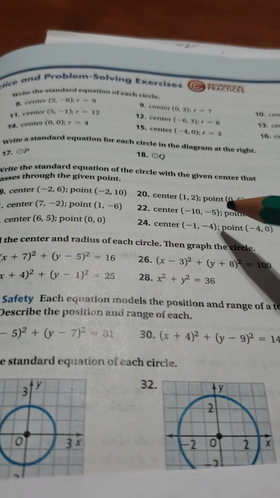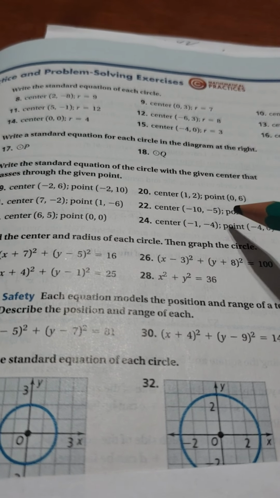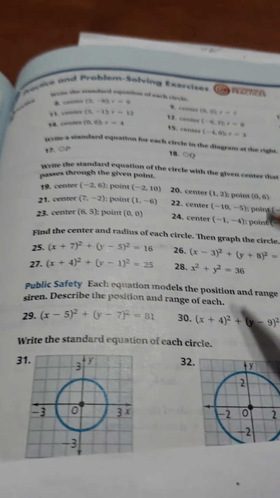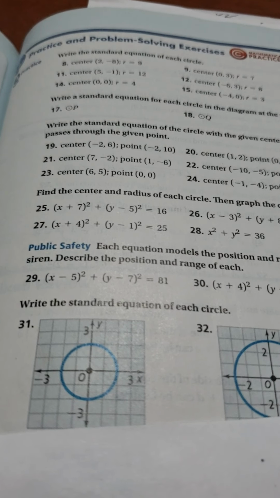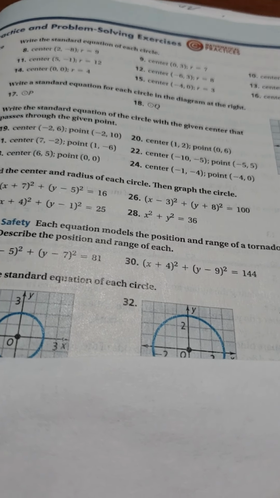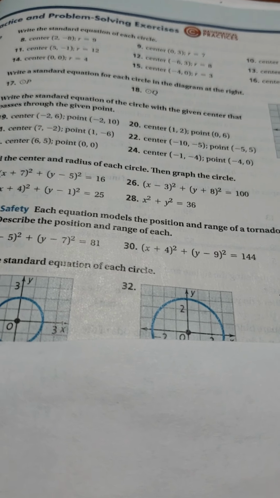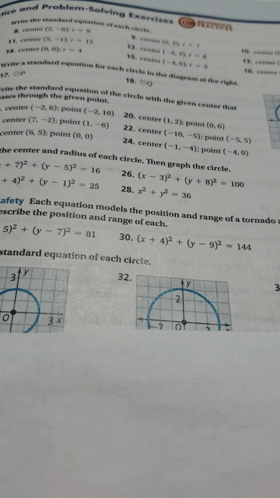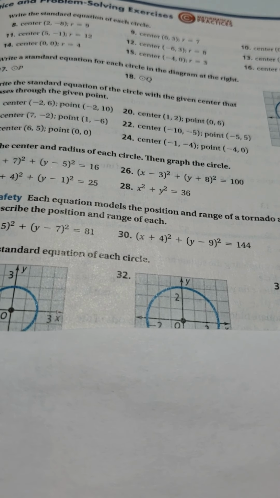Now, in this part you are given a point. Remember, use the distance formula to find this. Well, in the rest, it is the inverse: you have the graph to find the equation, or the equation to find information.